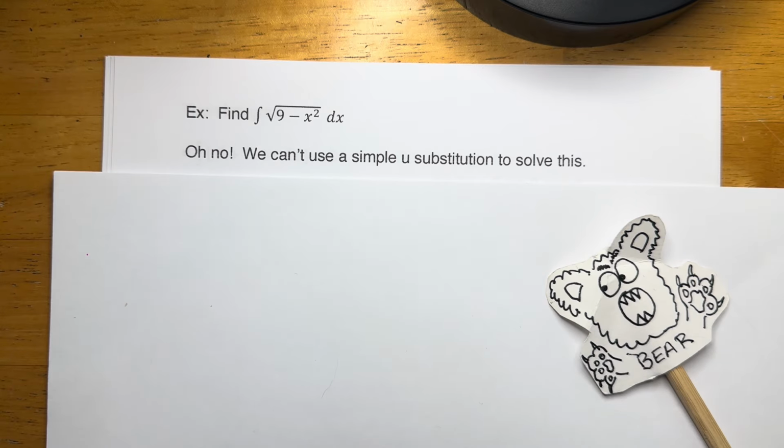Welcome back. Today we're going to be doing trigonometric substitution. Try saying that one time slowly. So today we're going to follow up with the previous video, which was all about not using trig and trying to use a simple u substitution.